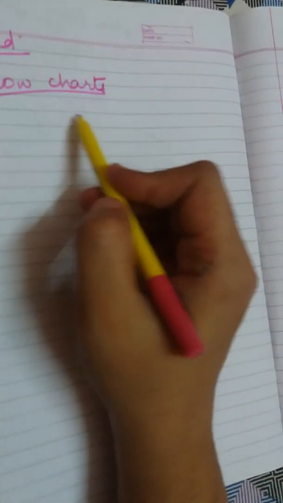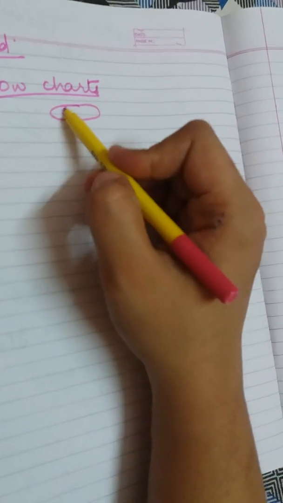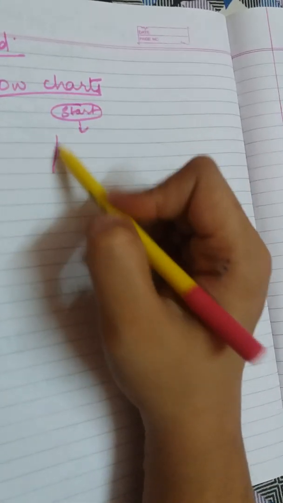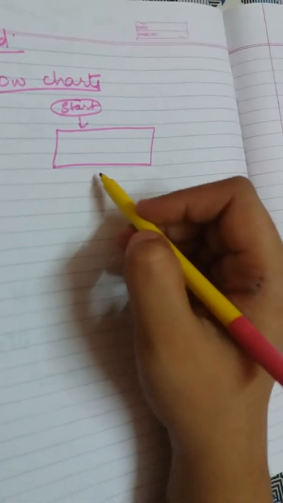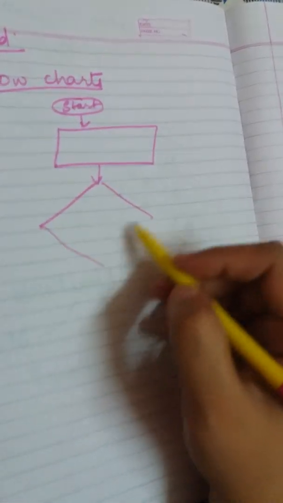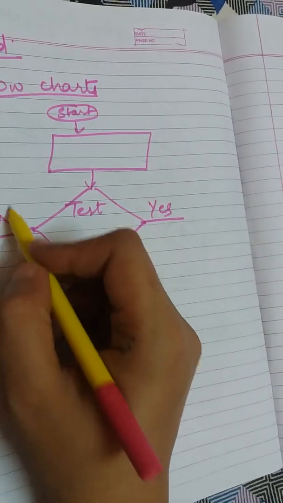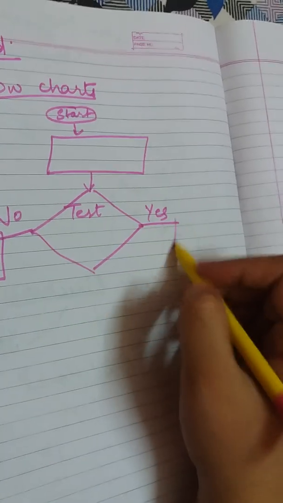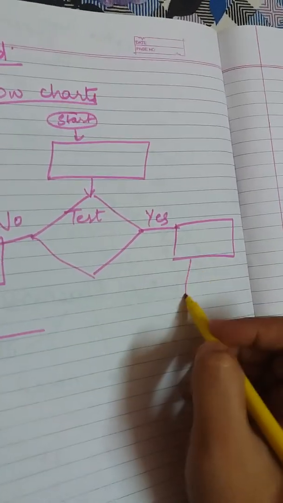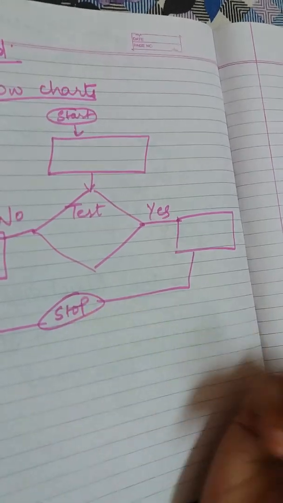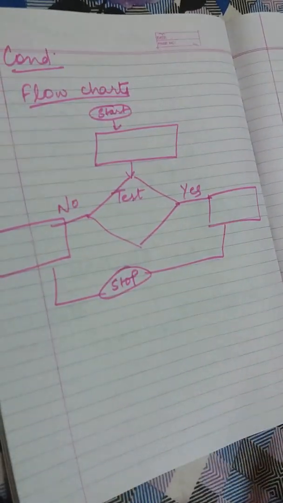Now beta, coming to conditional statements. In this we have to learn the flow charts. I am telling you briefly about these flow charts. Beta, every flow chart will start with a start symbol. Then we have to give the input, which will be in a rectangular format, and then we have to check a test condition. It will result in yes and no. Then we have to print the outputs in the rectangle only, and this whole will come to a stop. Understood? This is the basic format of all the flow charts.